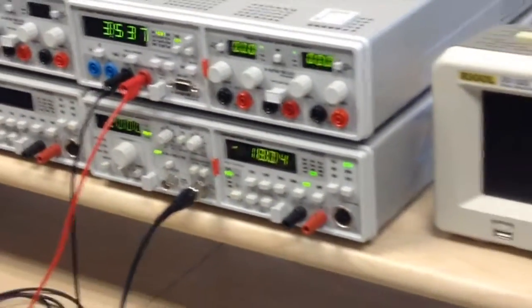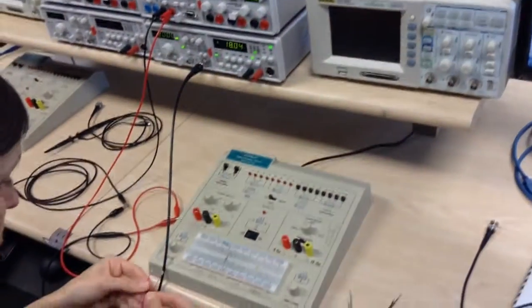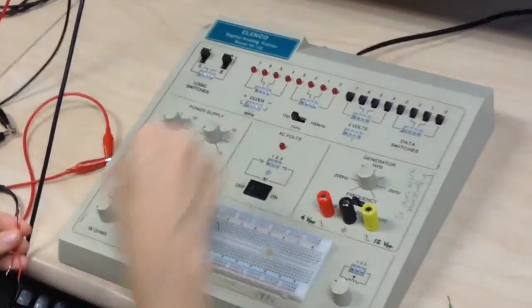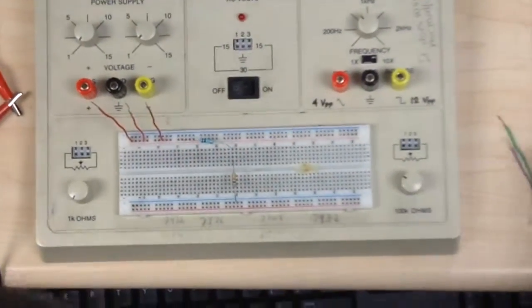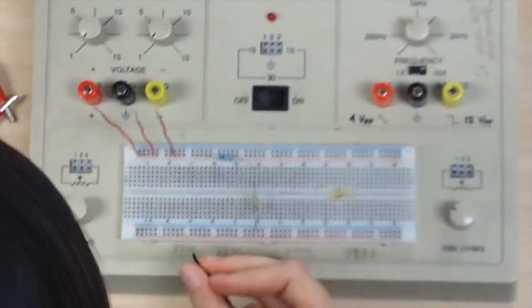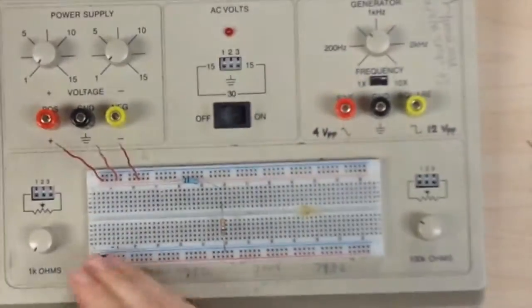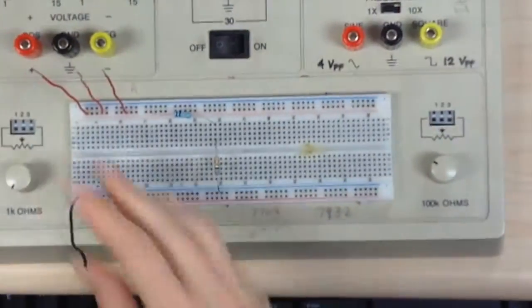And now we can power up and connect all of our instruments to our circuit. We're going to put a couple of jumper cables in, so there's a separate place to hook up all of our sensors and our power and ground.